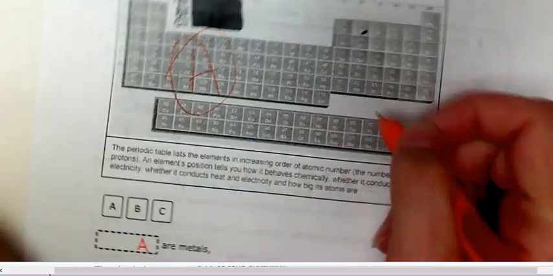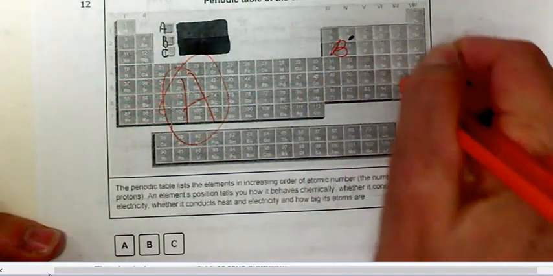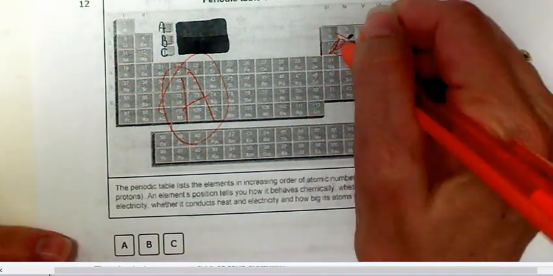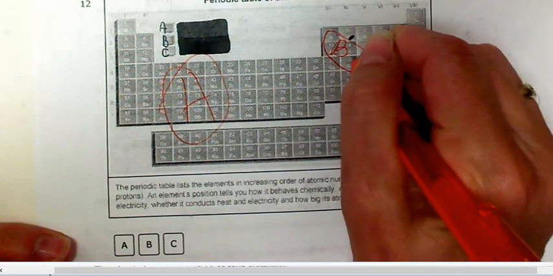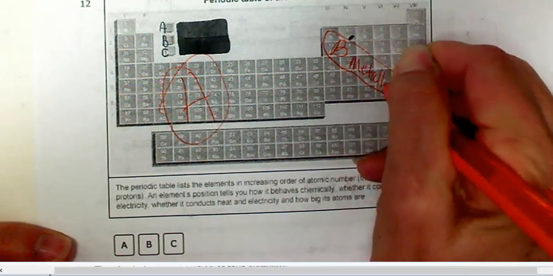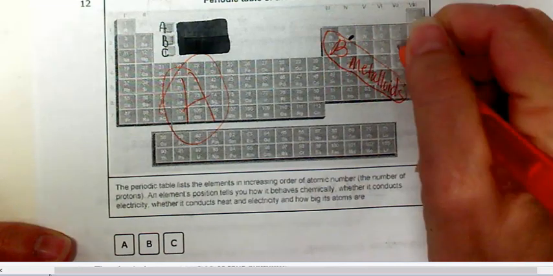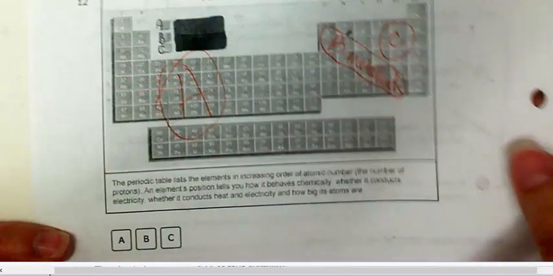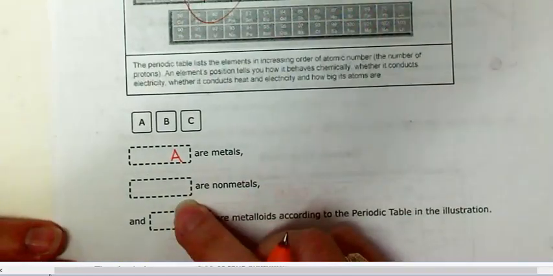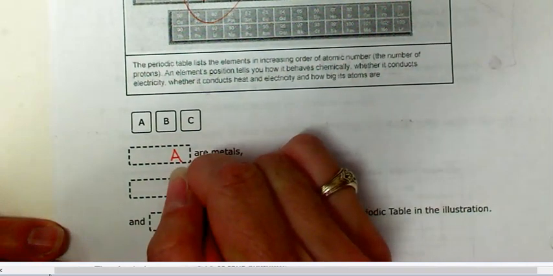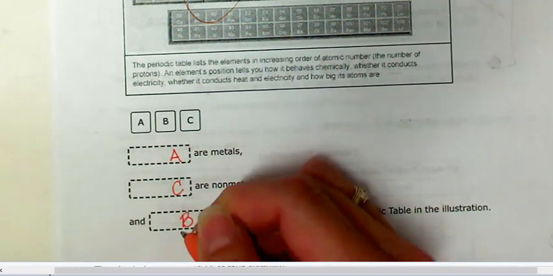A, B are your metalloids, and C are your nonmetals. So nonmetals, C, metalloids, B, and that should do it.